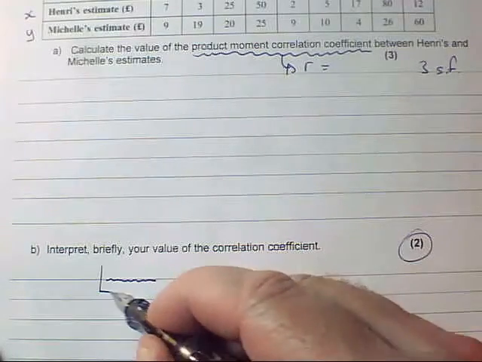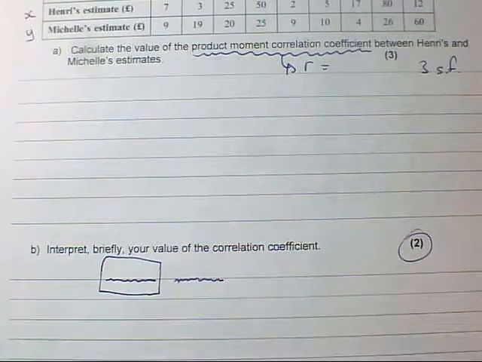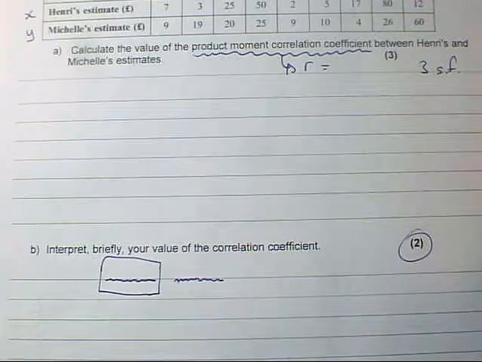Oh, and in terms of your word describing the strength, you do have in your notes a list of those. So look that up and make sure you use a correct word.